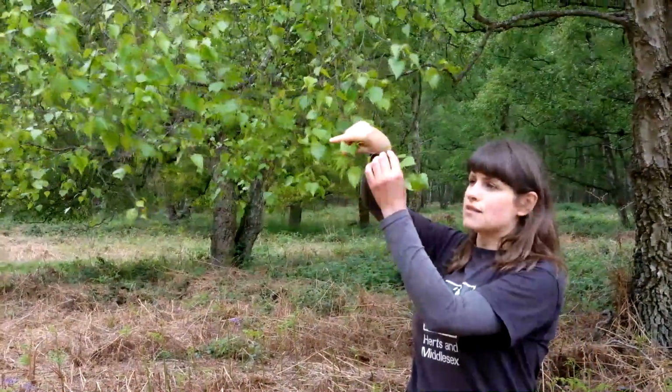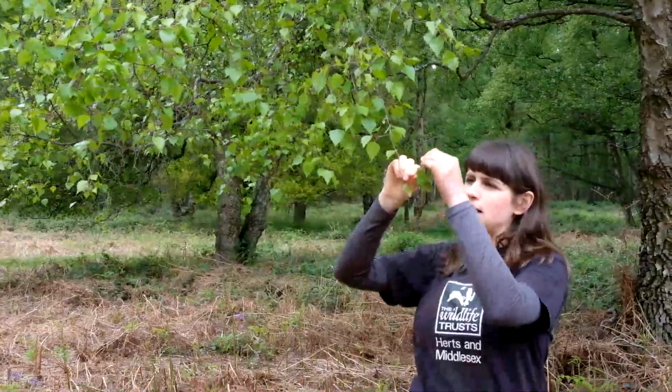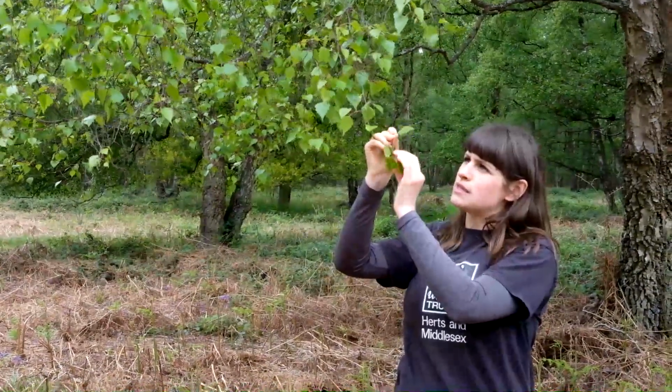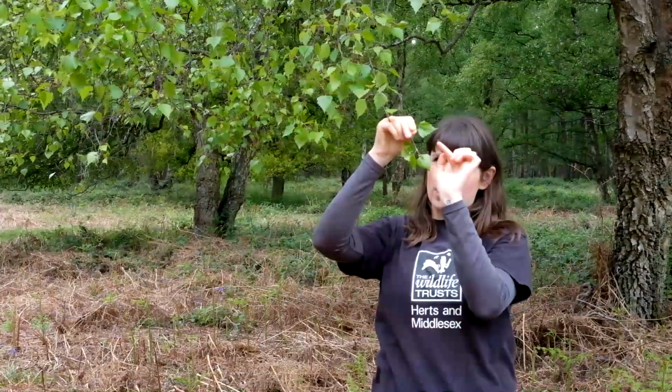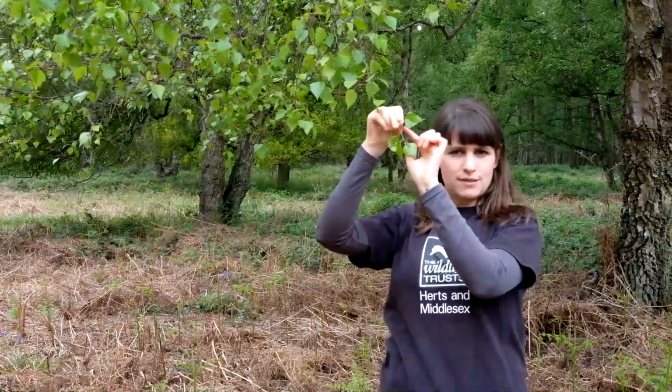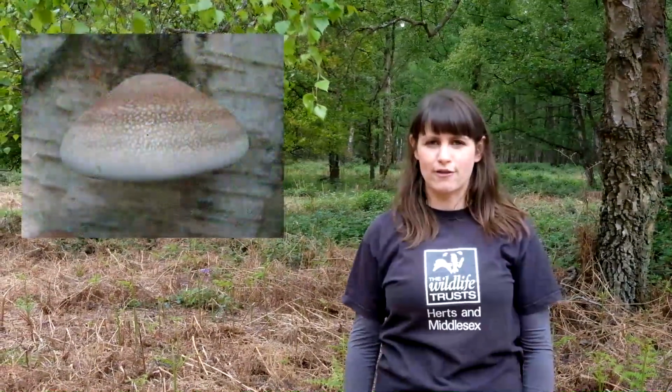And you can also tell silver birch and downy birch apart by looking at the leaves themselves. So on silver birch, they're much more of a distinctive triangular shape, whereas on downy birch, these edges will be much more rounded.